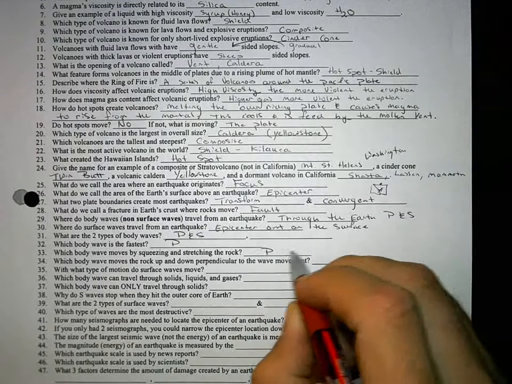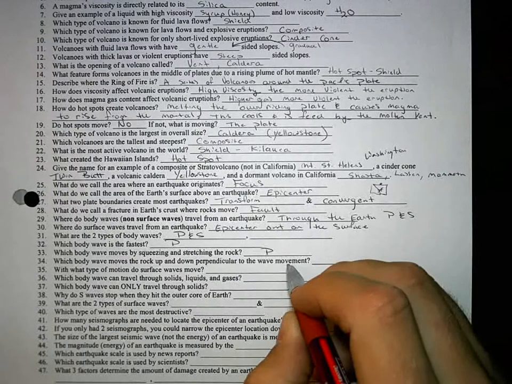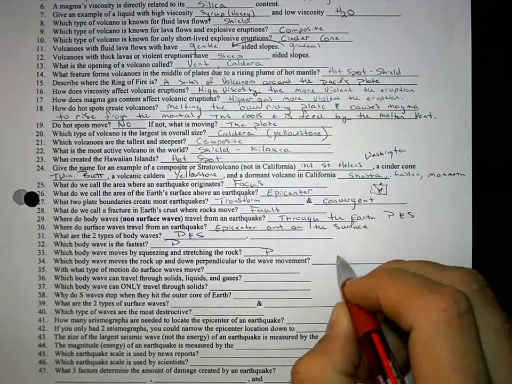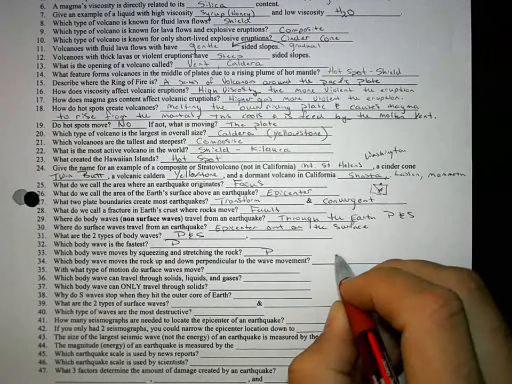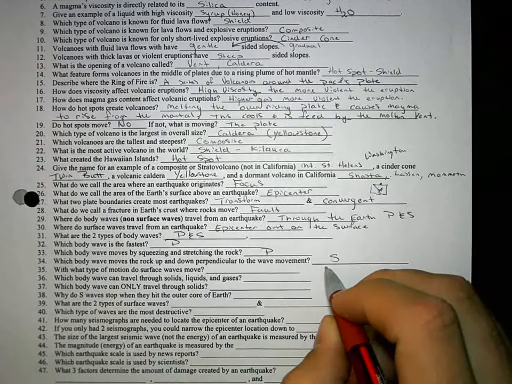Which body wave moves rocks up and down, perpendicular? So which one's going to move it up and down? That'd be your S wave, or shear wave.